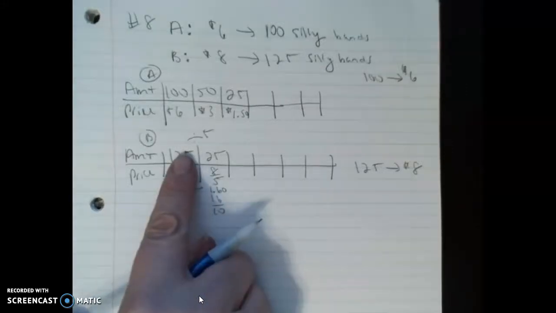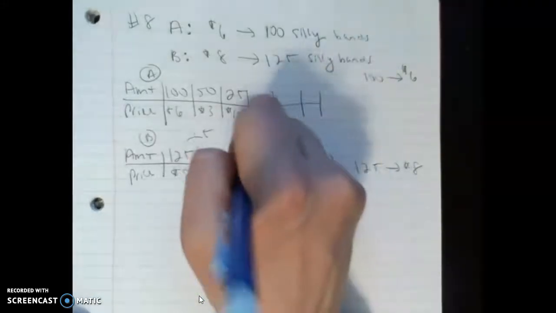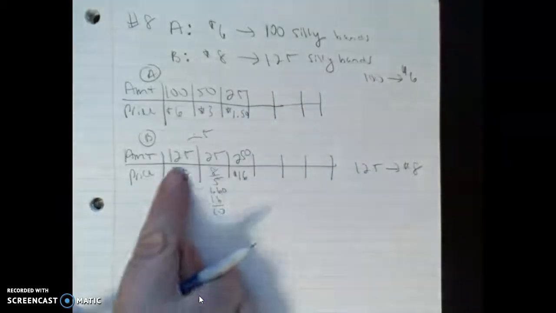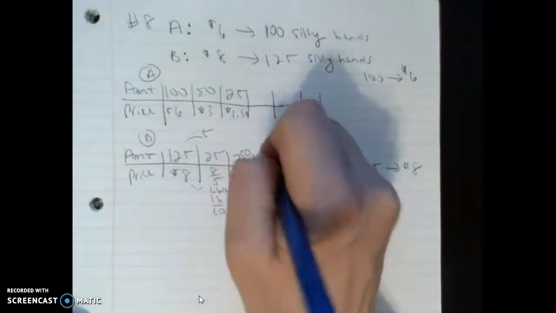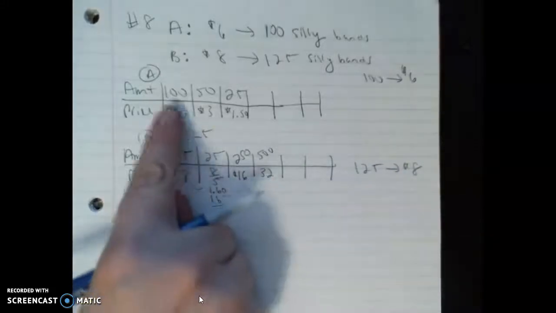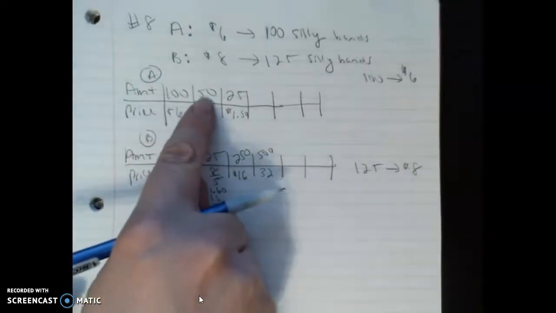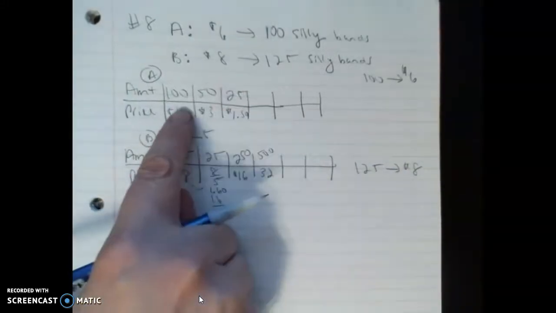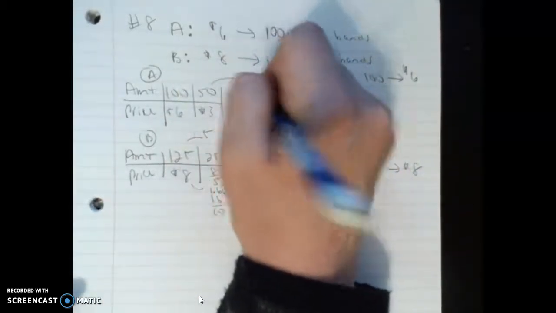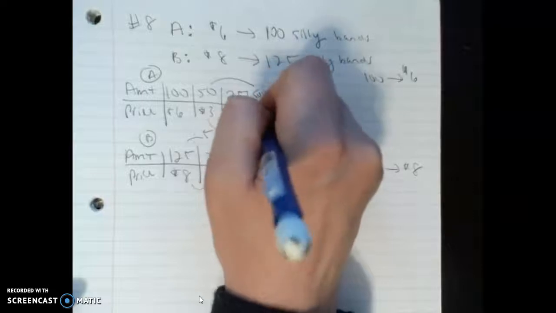I could double this maybe and get up to $2.50 would be $16. I could double again and get to $500 would cost $32. This one I could scale up. I could either multiply this by 5 or multiply this one by 10, either way. So if I multiply by 10, I get 500 and I get 30.